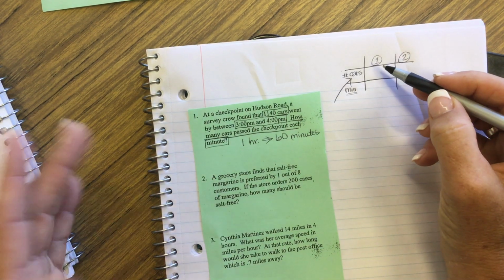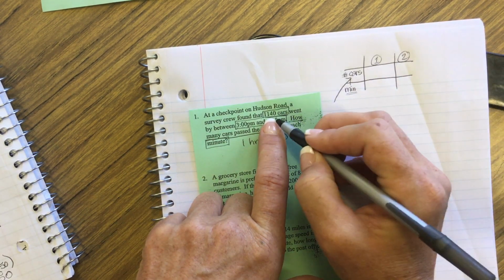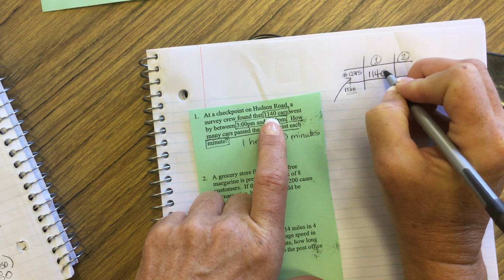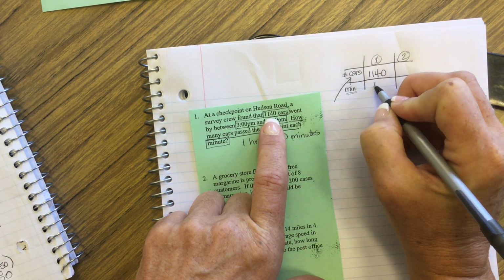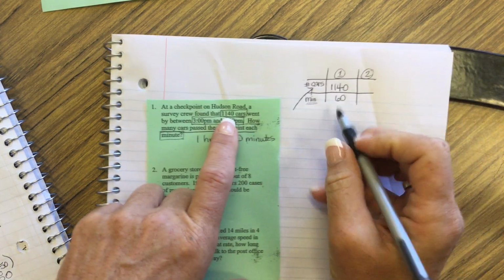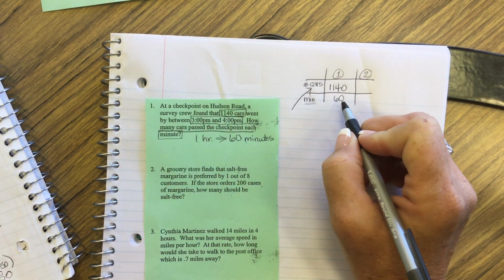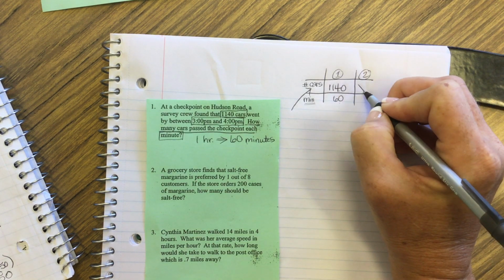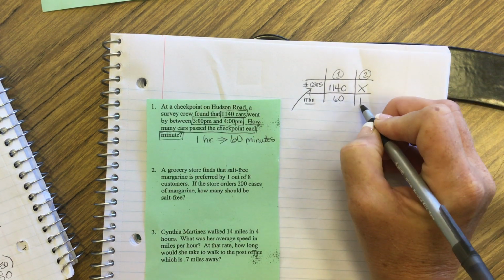Let's look at the first ratio. The first one is 1,140 cars every 60 minutes, because we converted it. So 1,140 per hour, and I want to know how many cars go through in 1 minute.